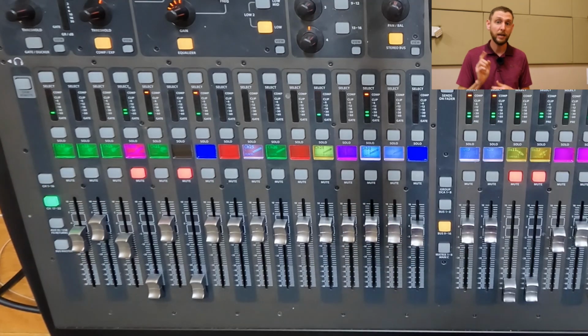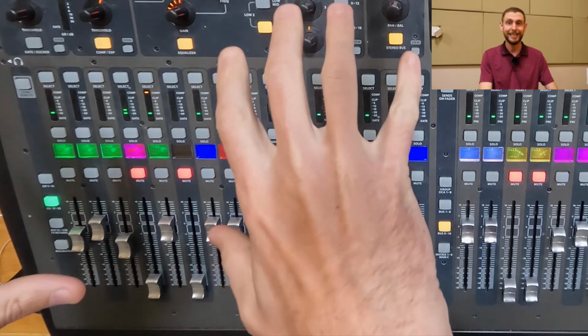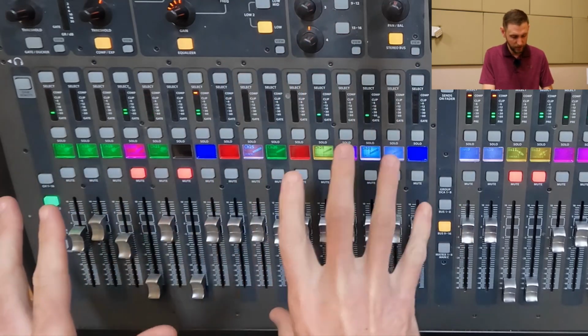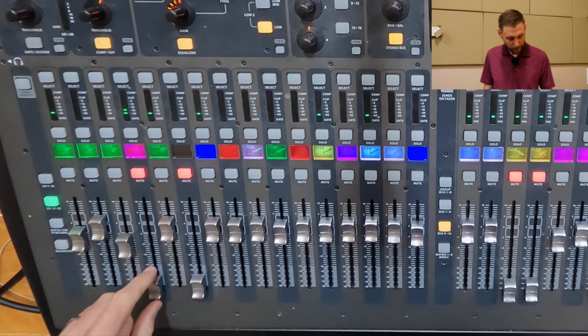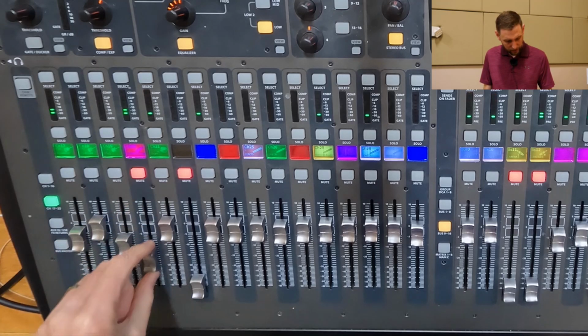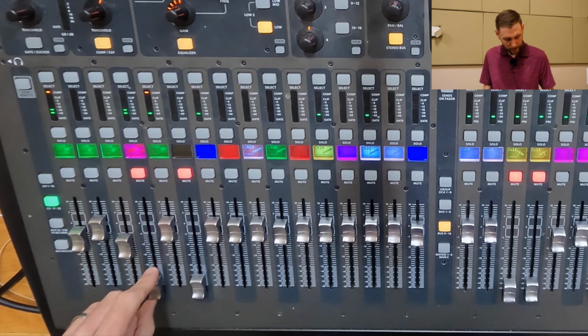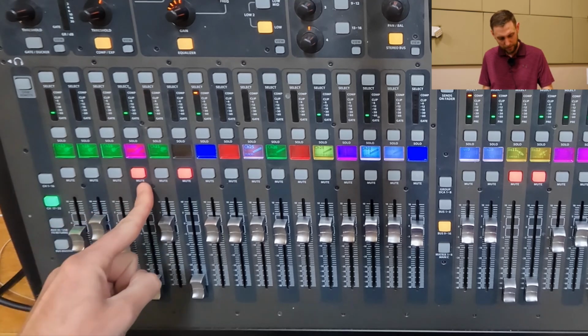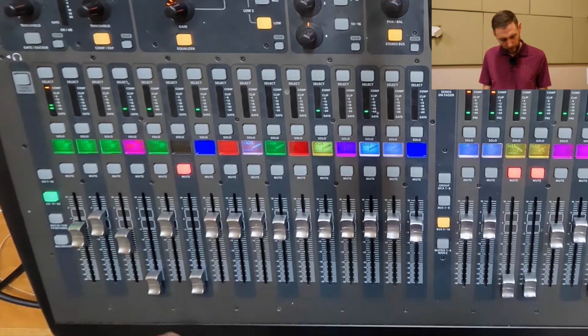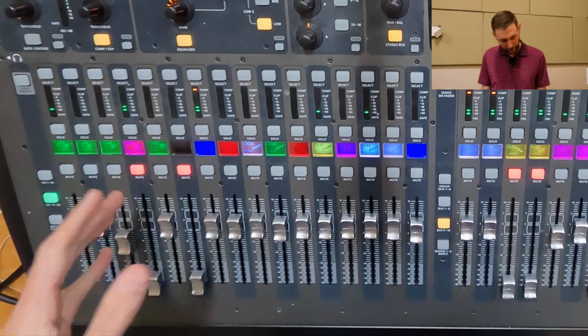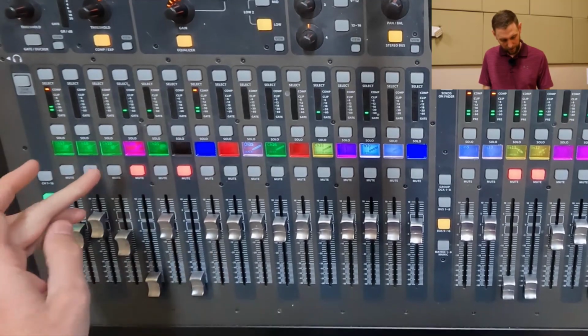Now, one final note on adjusting the volumes of the individual channels. You might notice that I can turn up and down some of the channels and the volume's not adjusting, and that's because that channel has been muted. So you can mute and unmute the channel by just pressing that big red button.